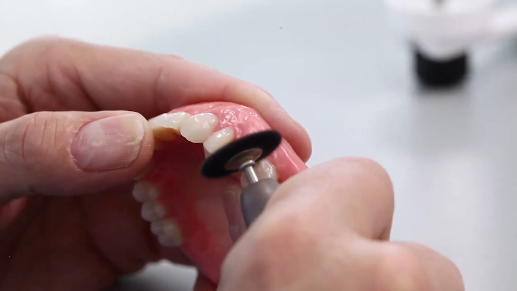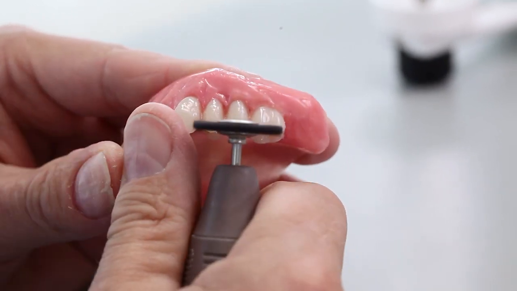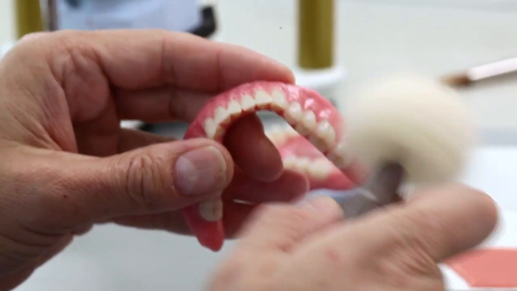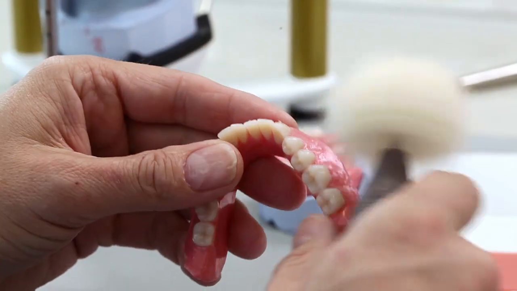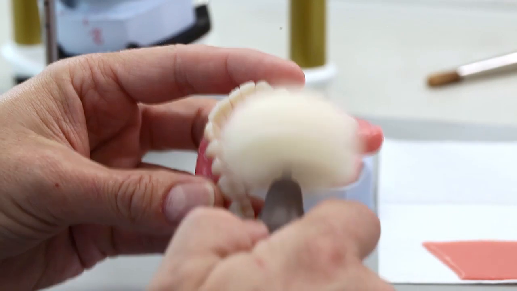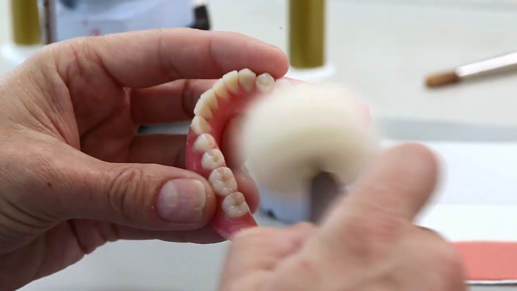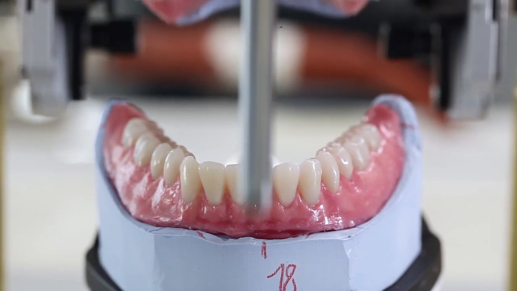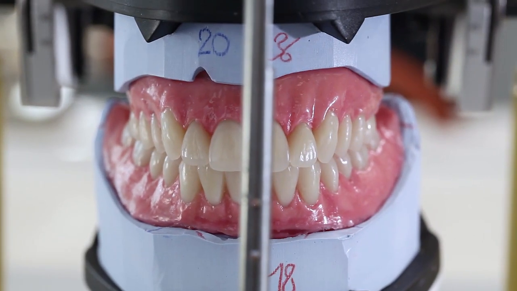Our tip: use a synthetic hairbrush to remove wax residue from the teeth. Polish the wax to a high gloss using a foam polishing pad. A polished surface is pleasant for the patient and simplifies the completion of the denture later on. As soon as the dentures have been completed in wax, check their occlusal function.